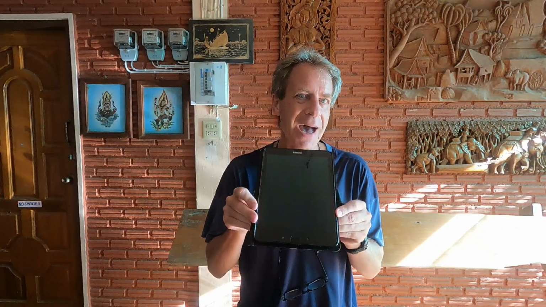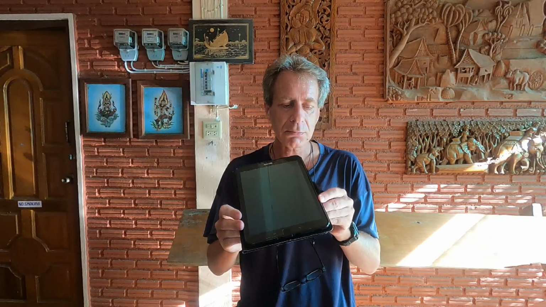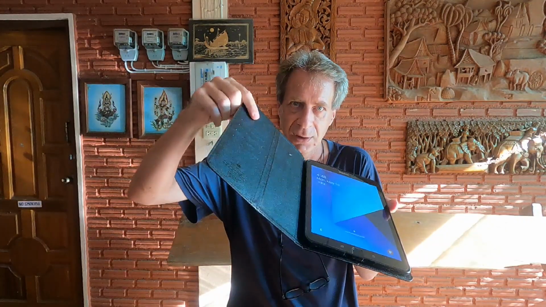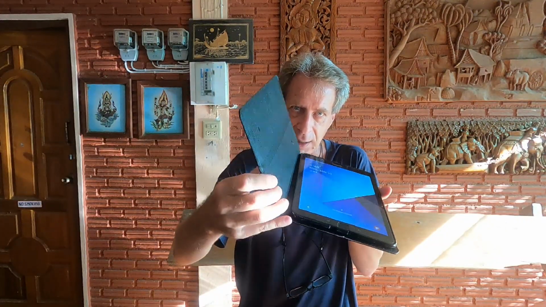But after much more research and gnashing of teeth, I figured out that it is because of magnets. And it turns out that these cases that you buy for tablets have magnets embedded in the case.